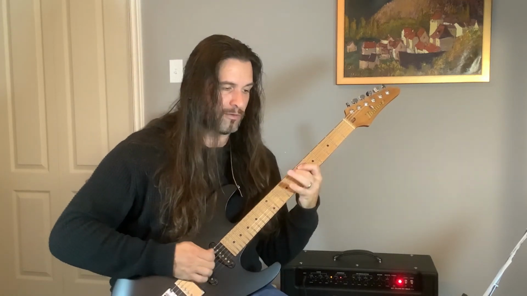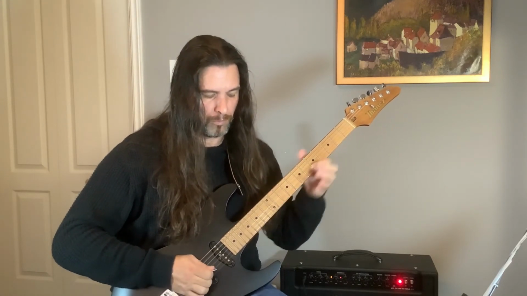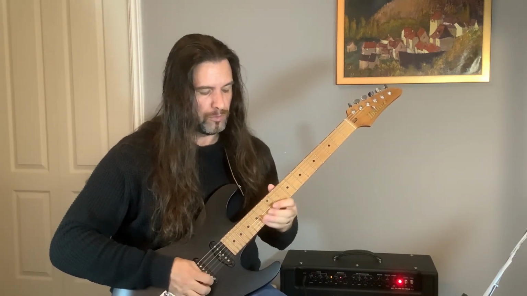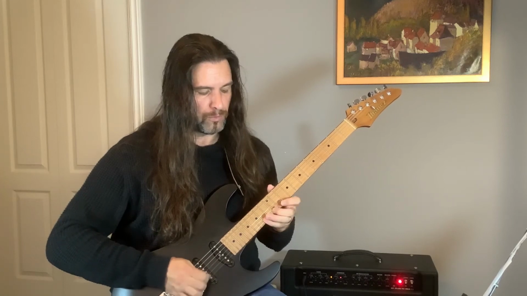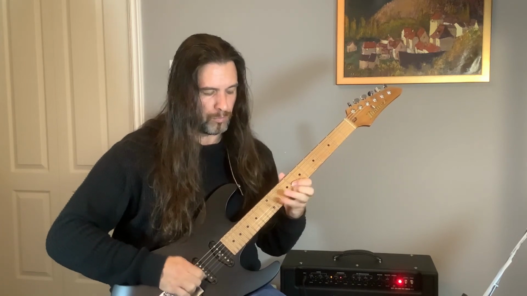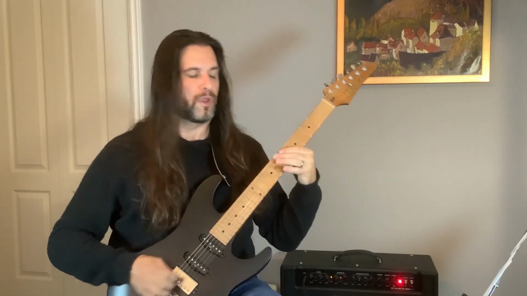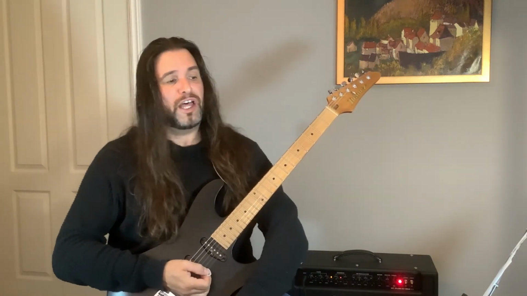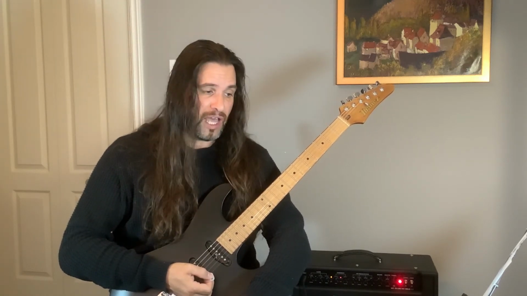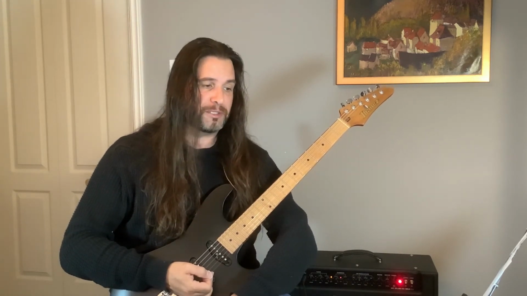You can play like that, and you can create movements like that going up and down. It could remind you of Steve Lukather, for example, from the band Toto. He's also doing alternate picking, but there's some speed picking sometimes in his playing.